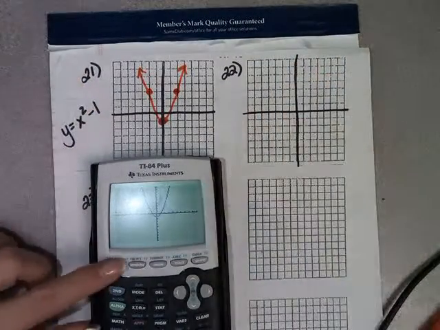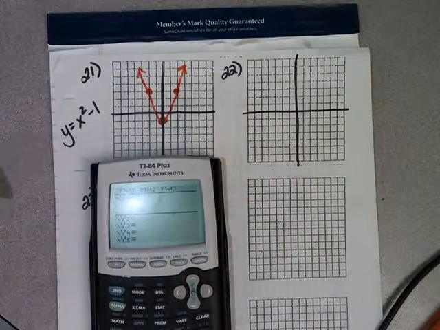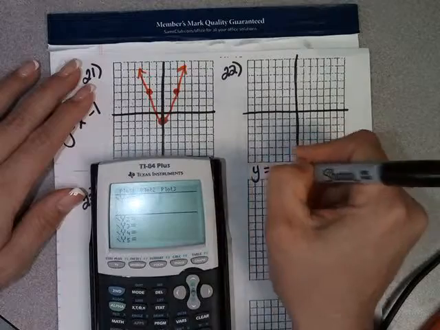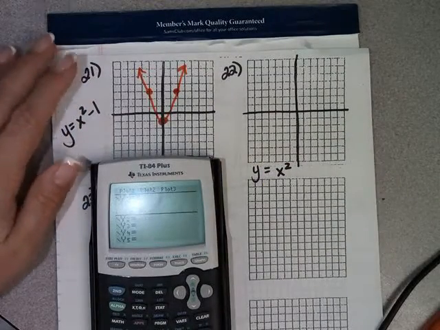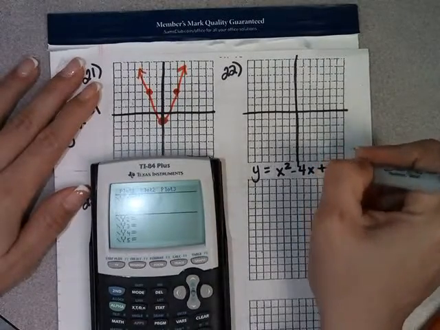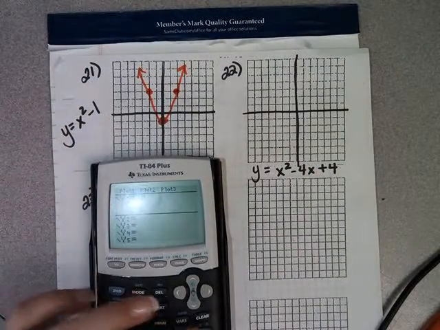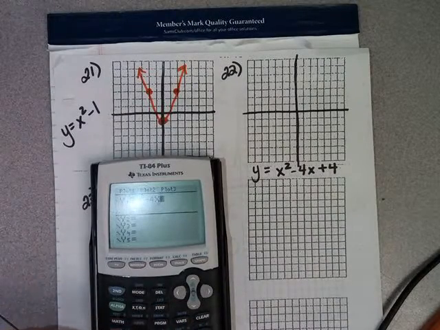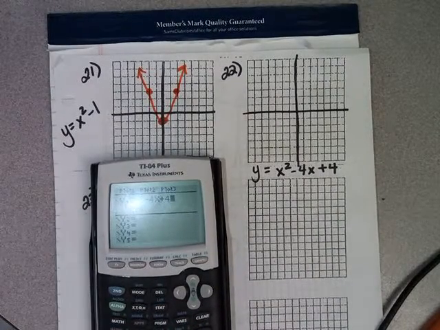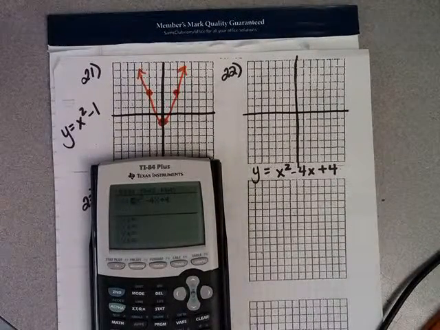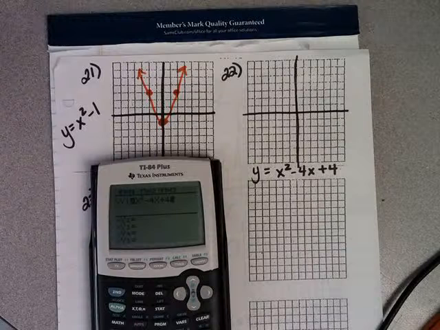All right, everybody go back to your y equals and clear out number 21. And let's do 22. 22 is y equals x squared minus 4x plus 4. Before you graph it, you can enter it in, but don't graph it yet. x squared minus 4x plus 4. Now, before we even graph it, I've already told you a clue of what shape it's going to be and what direction it's going to be.